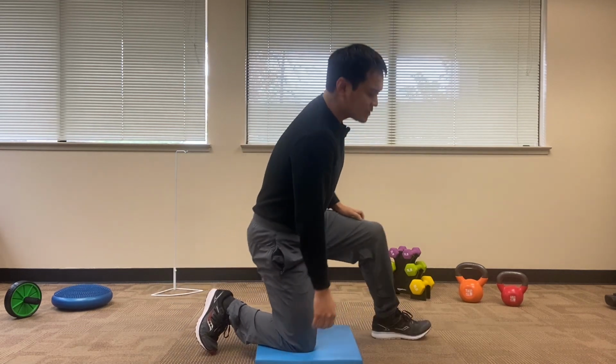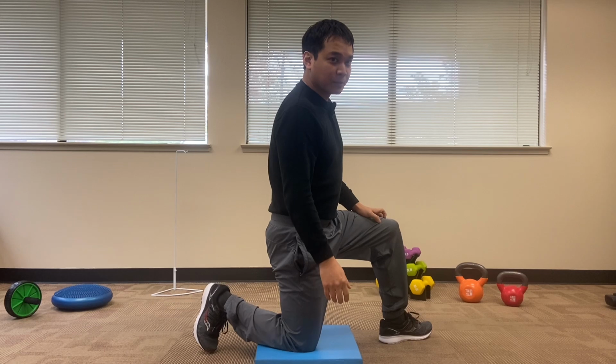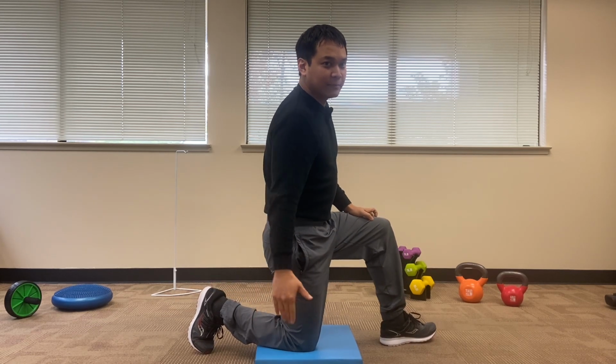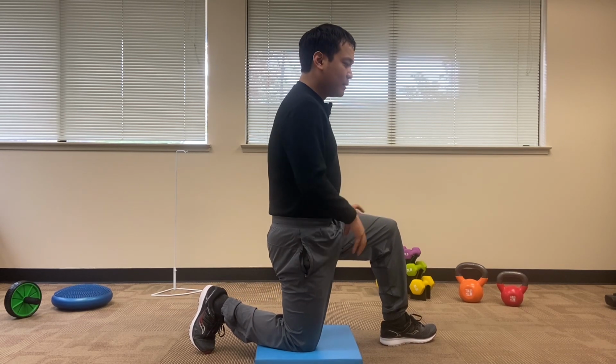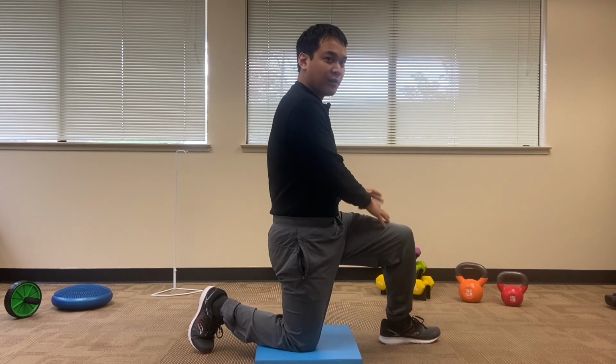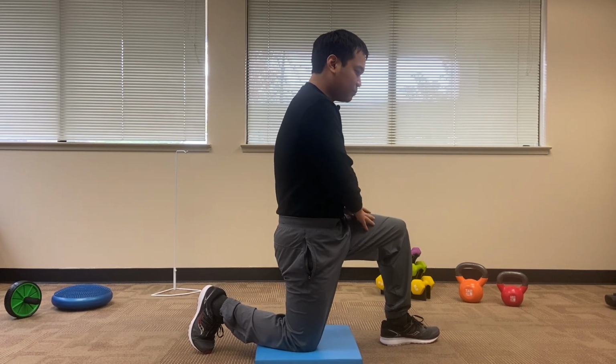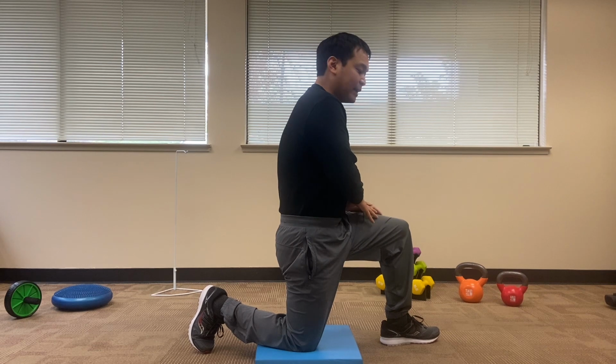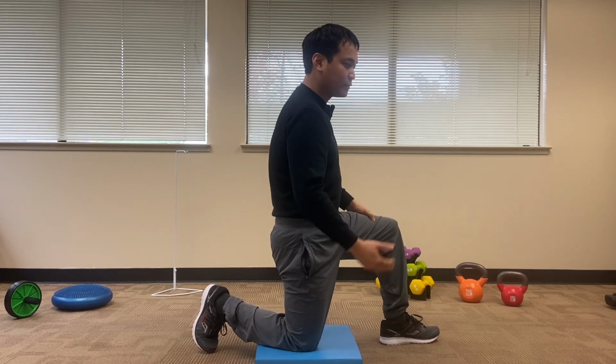So quite simply, I'm just going to start in a kneeling position here. I want to try to keep my knee right underneath my hip, and my front leg is just going to be at a comfortable angle right in front here. We don't need to pay too much attention. Just make sure your front leg is in a comfortable position.